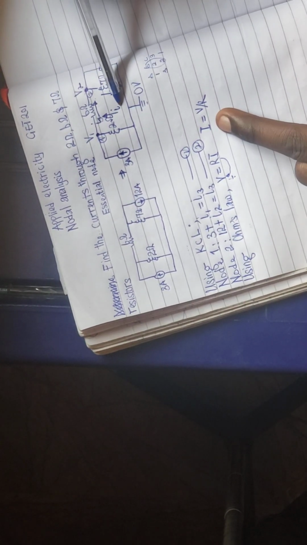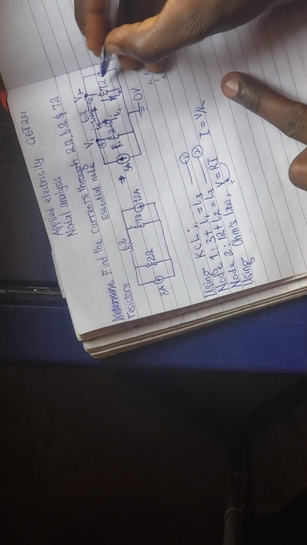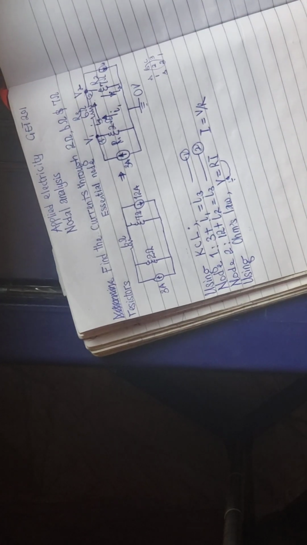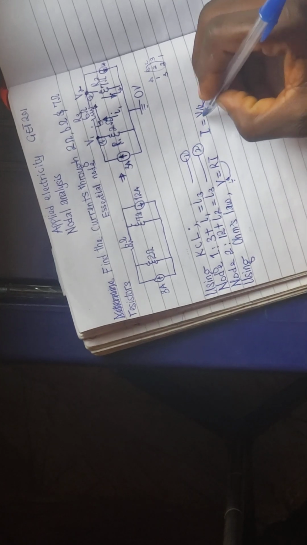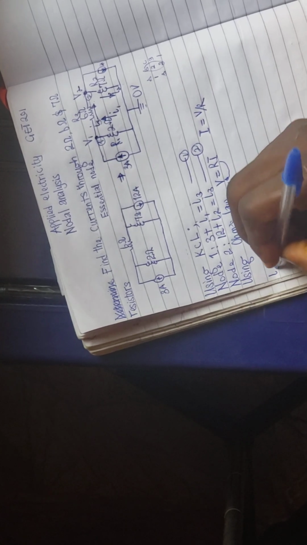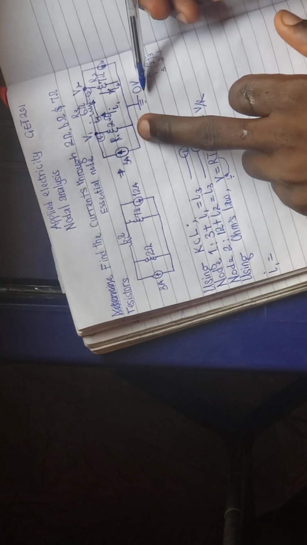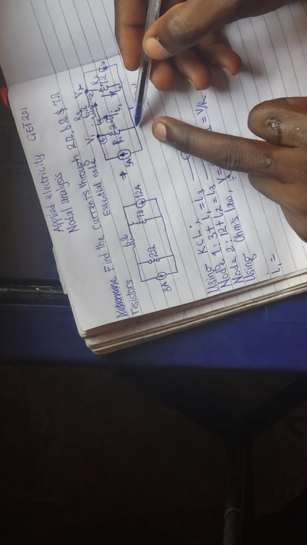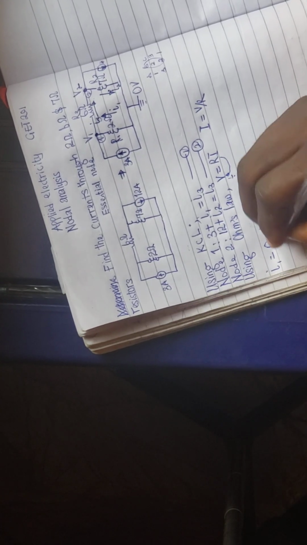So what will I do for this one? So this is I here. You can call this one R1 because anything here is 1. So I call this one R2 and this one R3. So here I have my current I1. Look at the current here: current equals V over R. So I1 is the current at this point. V is the potential difference between these two places. So I have 0 minus V1.